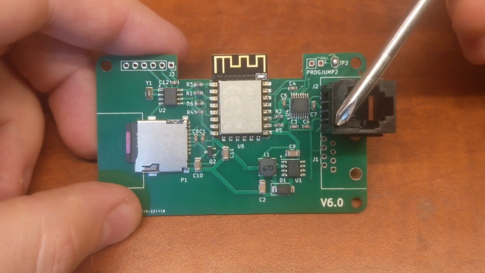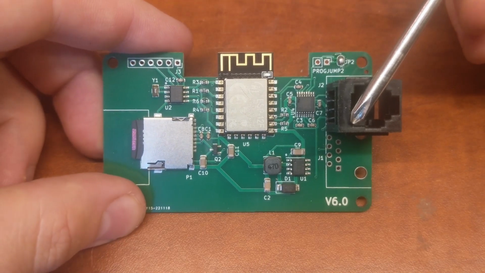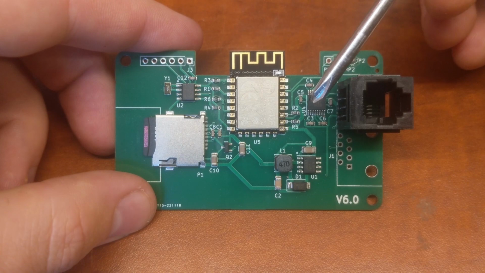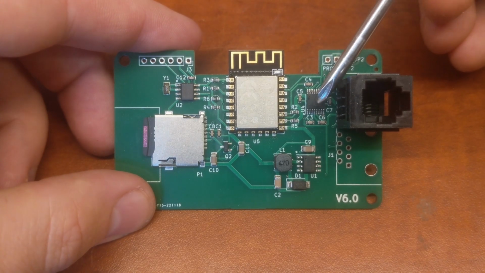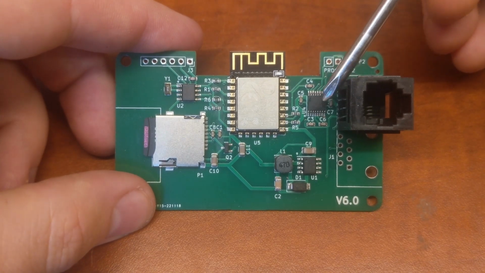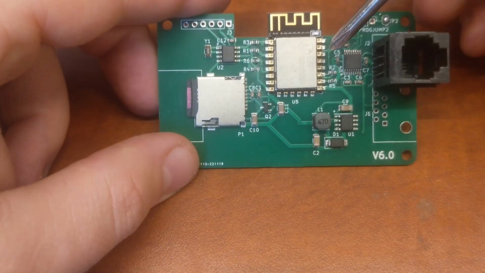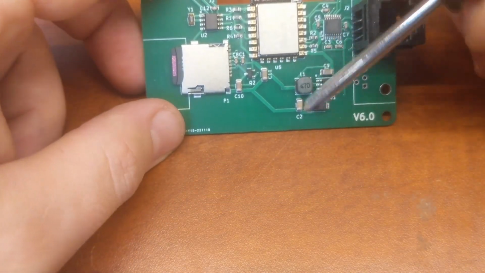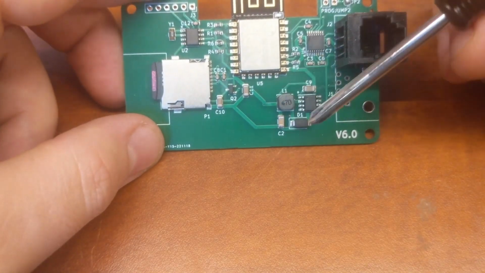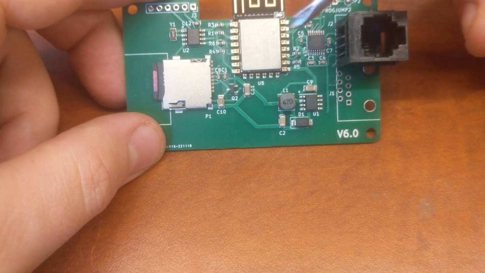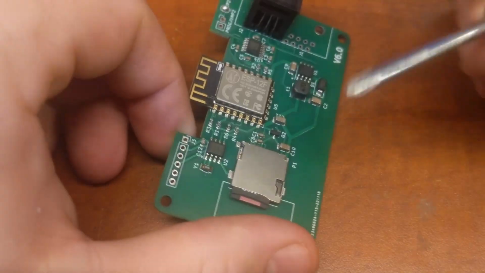So here's the plug for the connection to the solar controller, and then right next to it we have an RS232 converter chip that just converts the voltages to the right levels so this can understand. And then down here we have the switching converter that converts the power down to 3.3 volts, to power everything on here. It does it very efficiently.